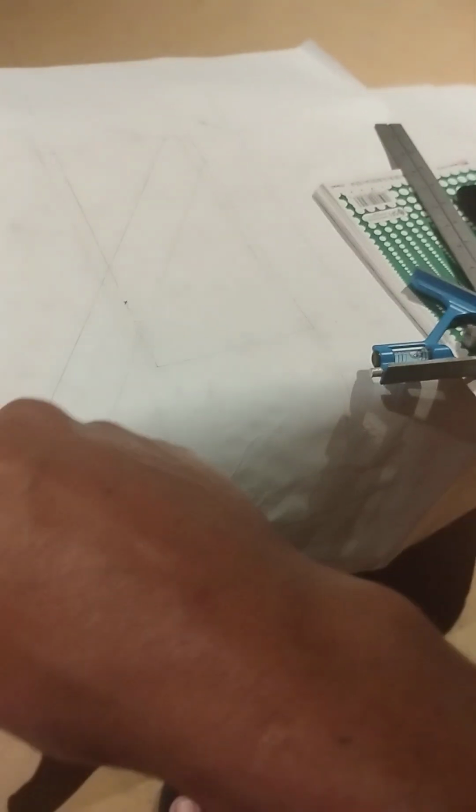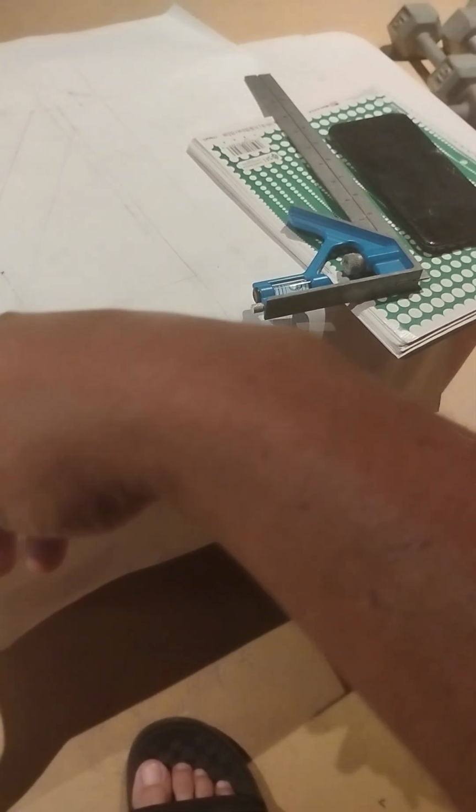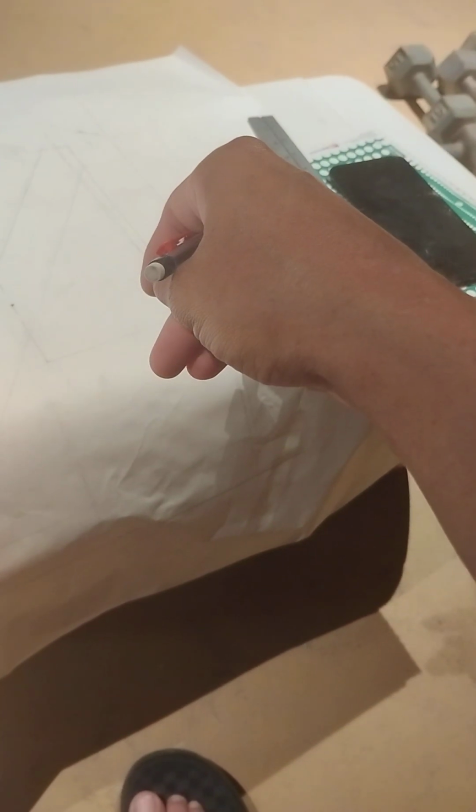It's going to be half the stock thickness on those. So you're changing it, and it's going to shift it.